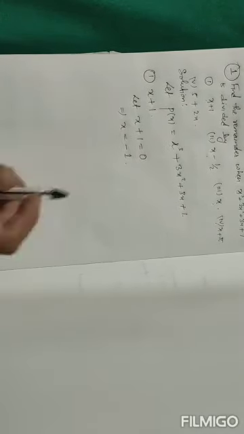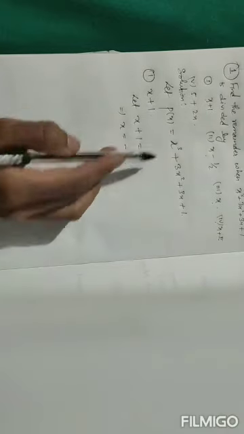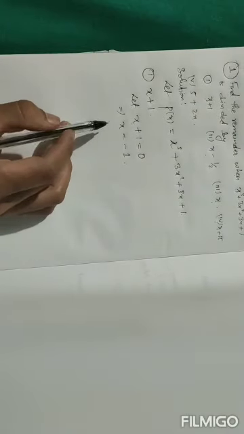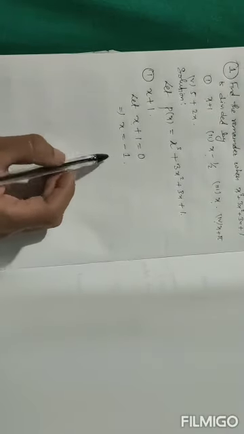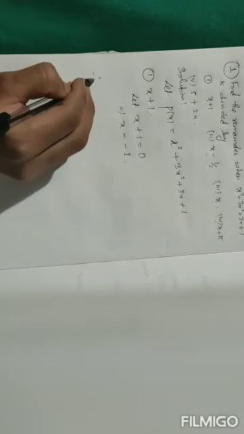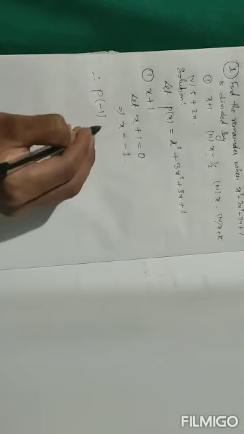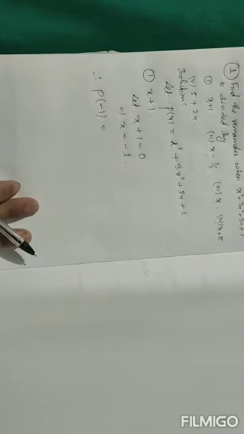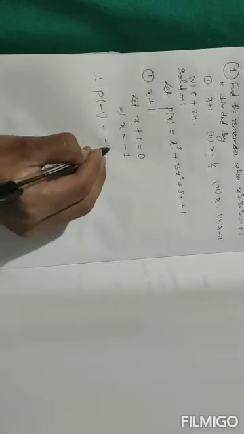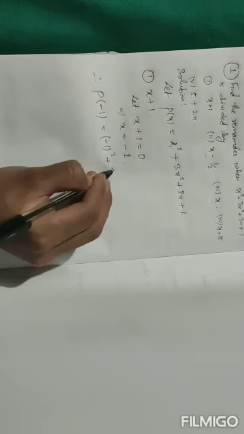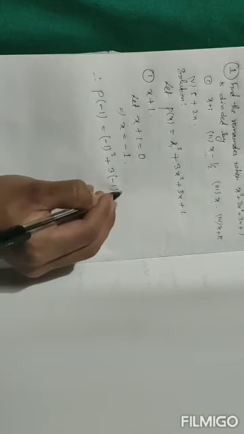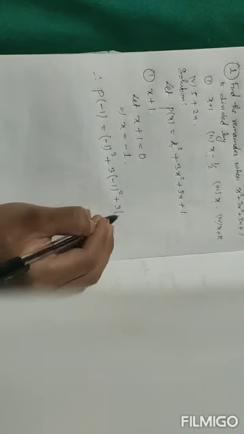So if you divide p(x) by this, then the remainder will be p(a). So p(a) means here p(minus 1). You just have to replace x by minus 1 here. So x cube means (minus 1) cube, plus 3x square means 3 times (minus 1) square, plus 3x means 3 times minus 1, plus 1.